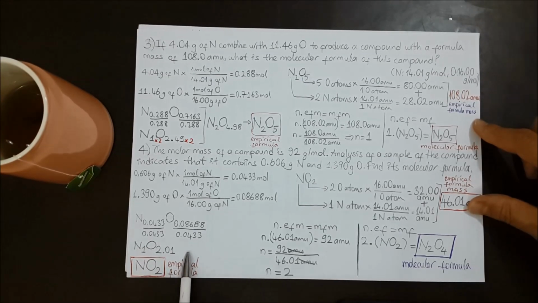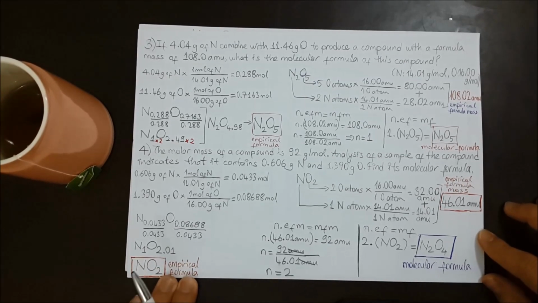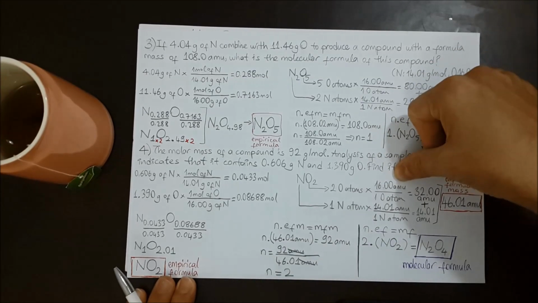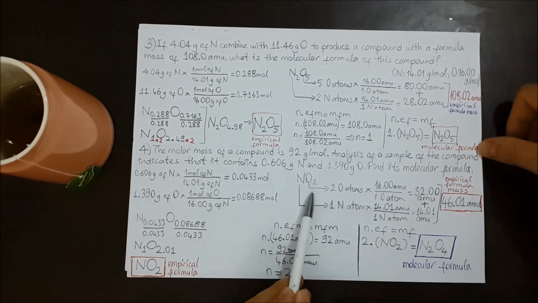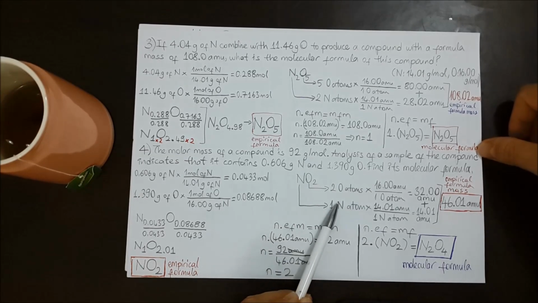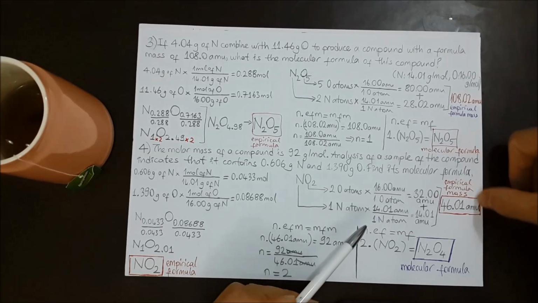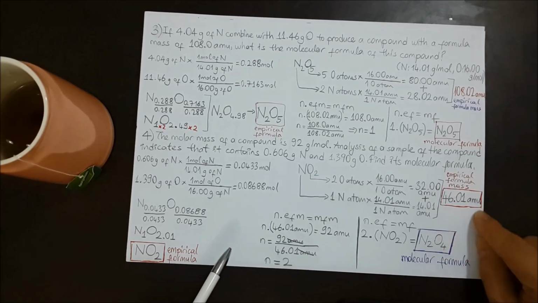So my empirical formula came out. It is NO2. This is my empirical formula. Put it in your pocket. Okay. It's waiting for us. Now, by using the empirical formula in this part of the solution, I'm going to find the empirical formula mass of my compound. The empirical formula is NO2. In this formula, I have 2 oxygen atoms, 1 nitrogen atom. Then, by using their average atomic masses, find the empirical formula mass of this compound. Okay, I got it. It is 46.01 AMU.